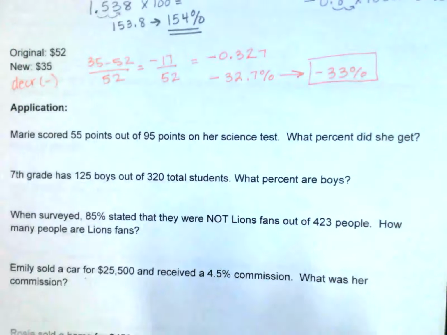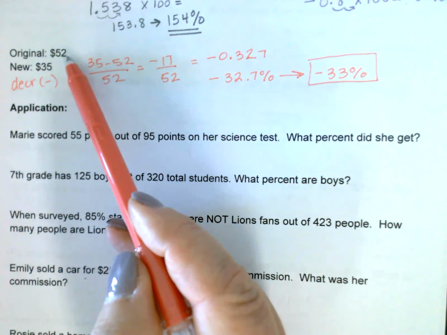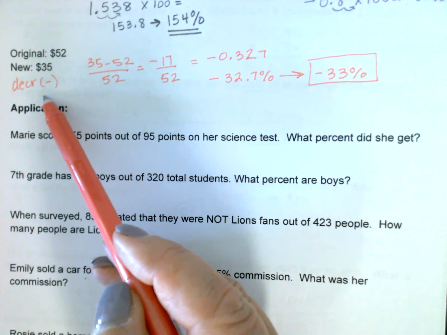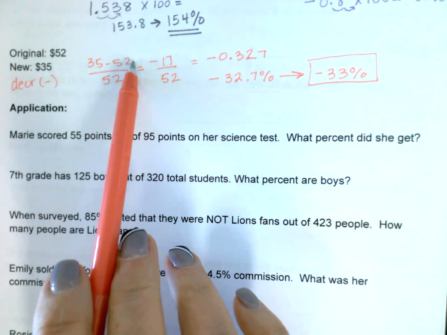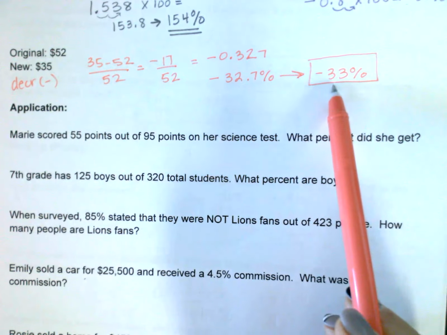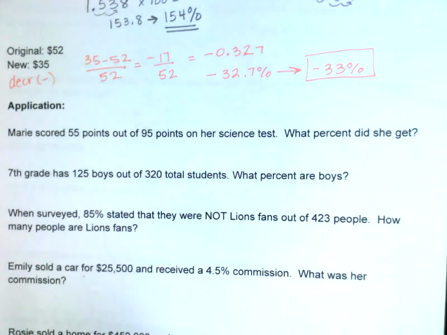Thank you for pausing. I took a moment to ask myself, was it an increase or a decrease? I saw we went from $52 to $35, so that is a decrease in sale price. So new minus original divided by original, I got negative 17. When I was done, it was 33% decrease.